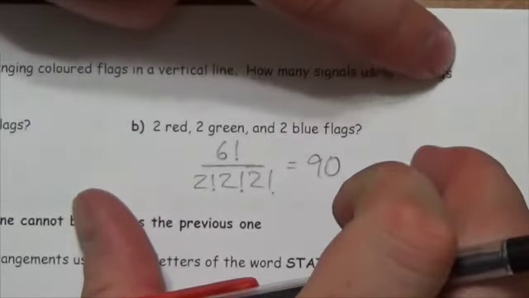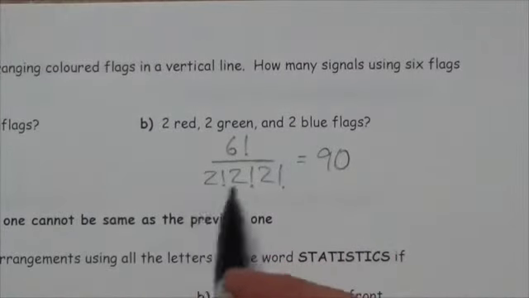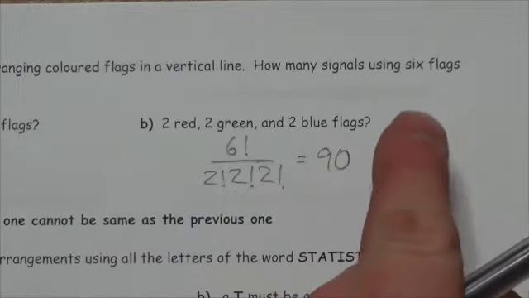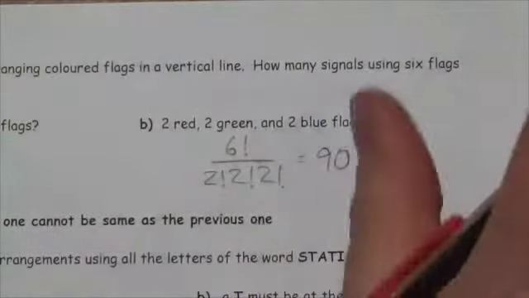There'd be no visual difference. That's a good way to understand why we're dividing by those 2 factorial. Granted, there are 2 factorial places those reds can go, but neither one makes a difference. You just divide out those options.